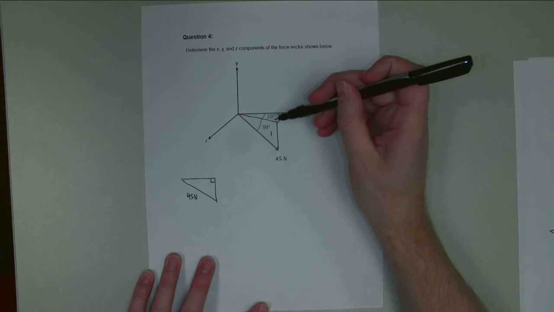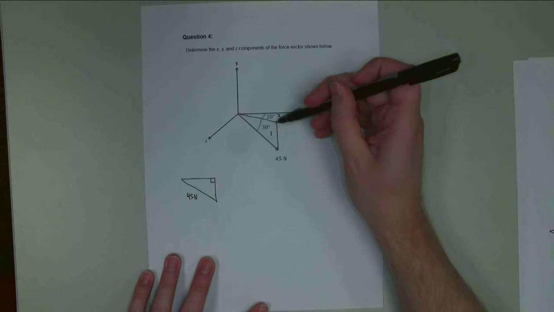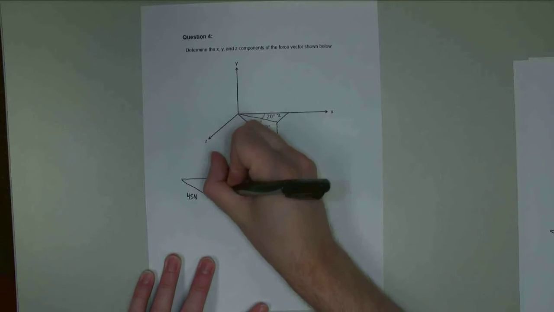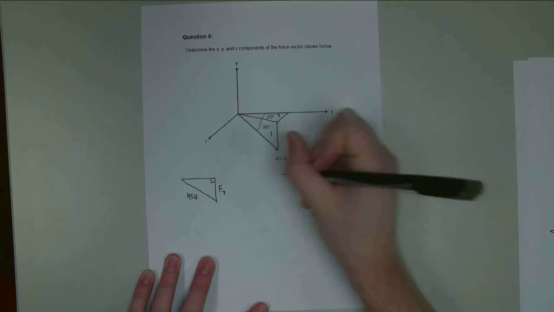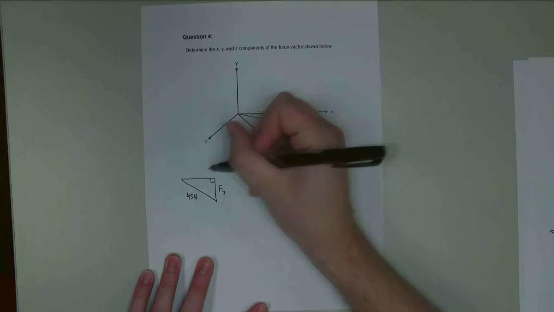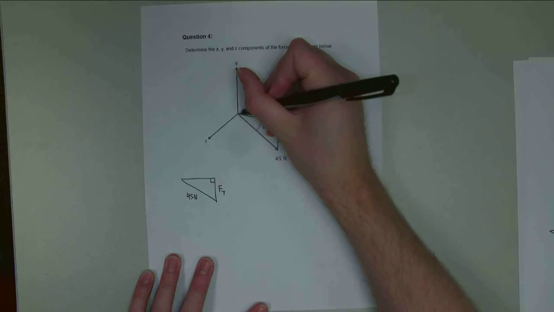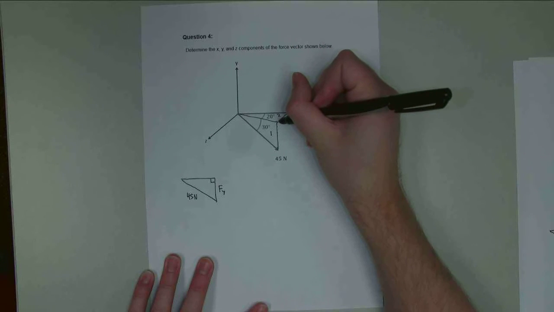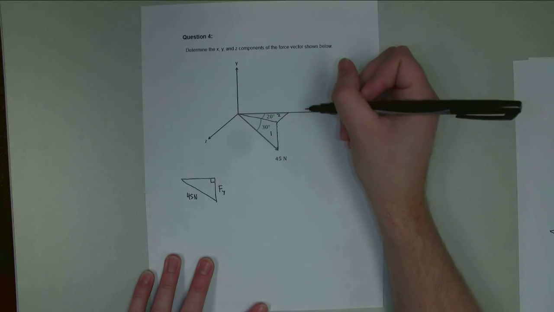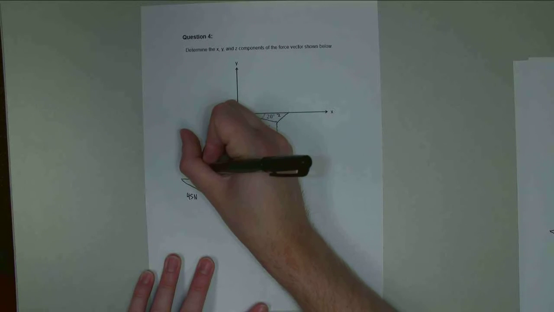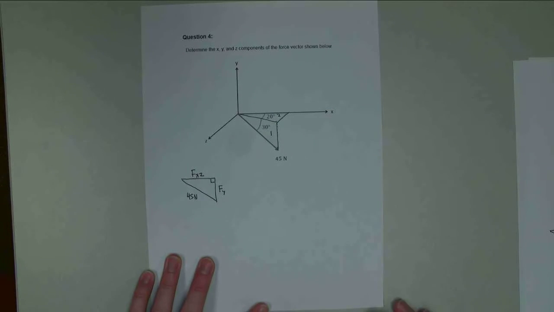My vertical leg here is actually my y component because it's going in the y direction, so this part right here is Fy. And then this leg on the top here is not the x component or the z component, but it is in the xz plane. So I'm going to call this one Fxz, and I'll use that later.